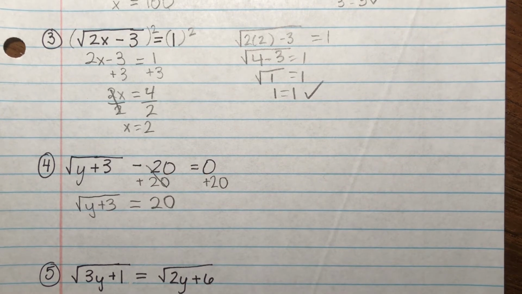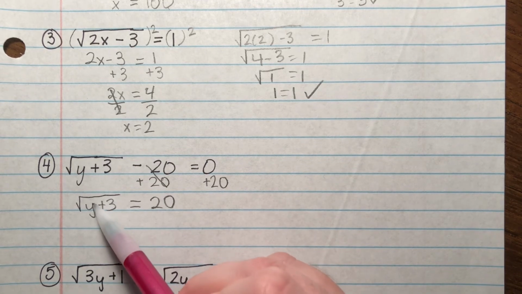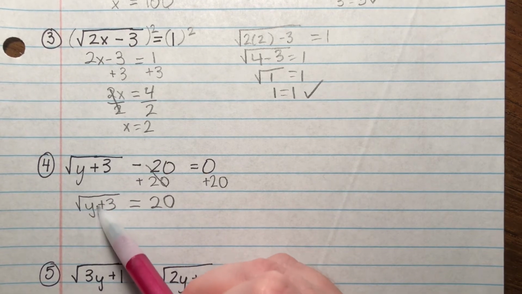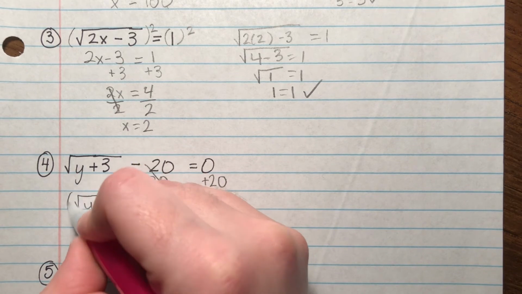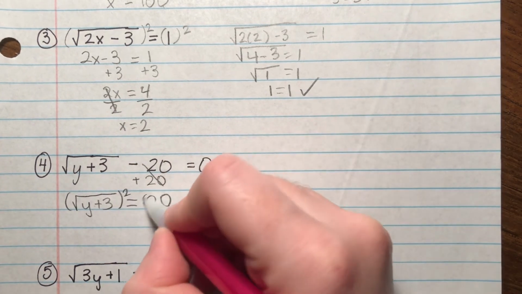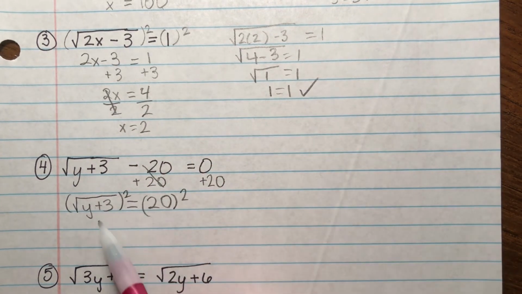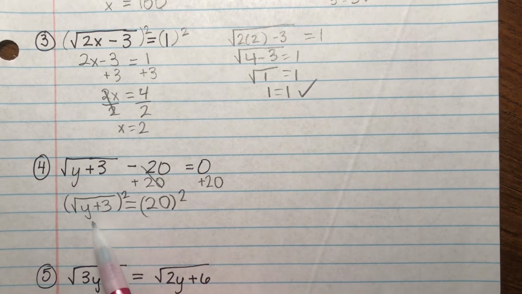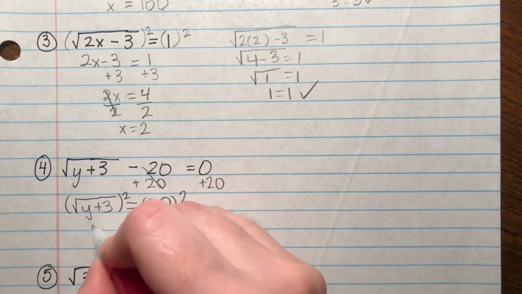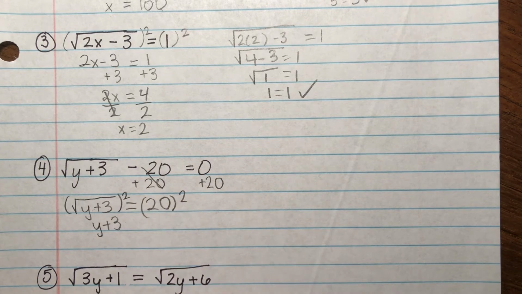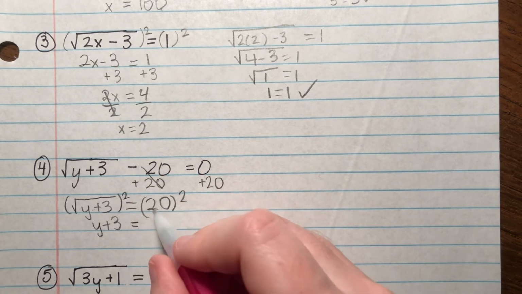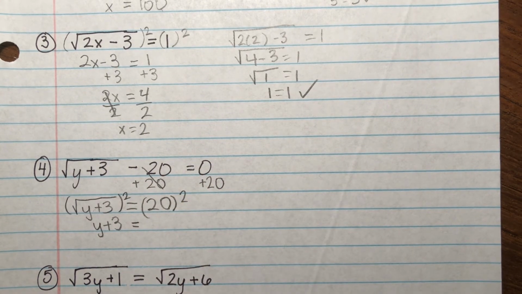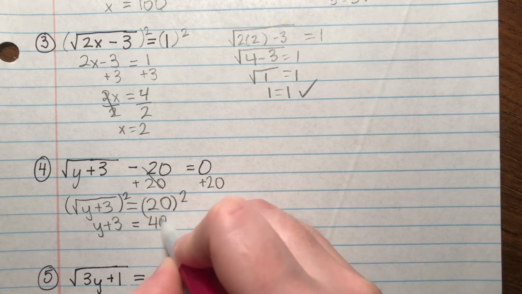Now that my radical has been isolated, I need to get these terms out of the radical. And how do I do that? I'm going to square it. And remember, since I squared one side, I have to square the other side as well. So when I square a radical, my answer is just going to be the contents on the inside. So y plus 3 equals 20 squared. That's going to be 400.